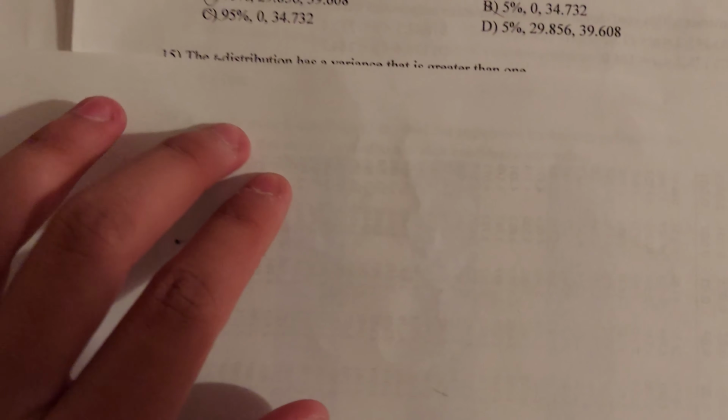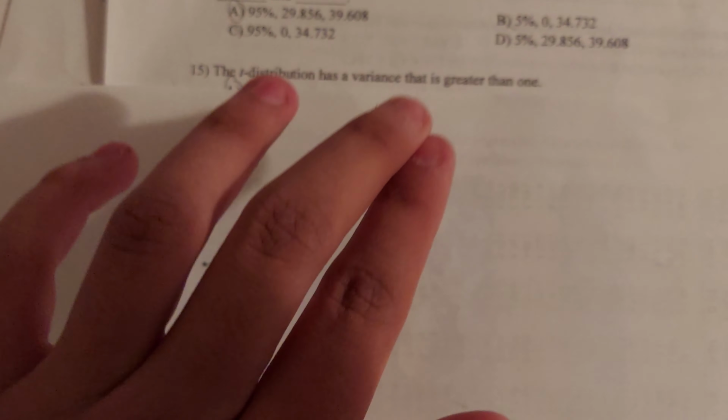Now degrees of freedom is an integral part of the T distribution, which is what we're going to cover more as I do the homework. But right now let's just focus on degrees of freedom. So, degrees of freedom, how do we get it? Well, to get degrees of freedom, df, it is equal to the sample size minus 1. Pretty simple. So, what is our sample size?